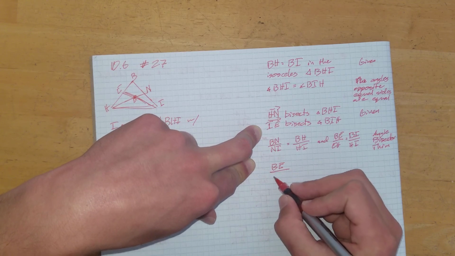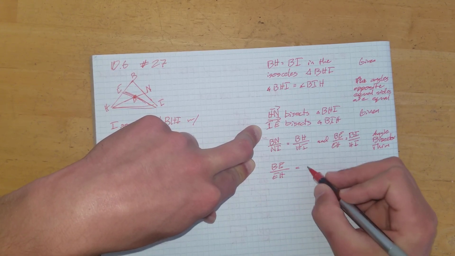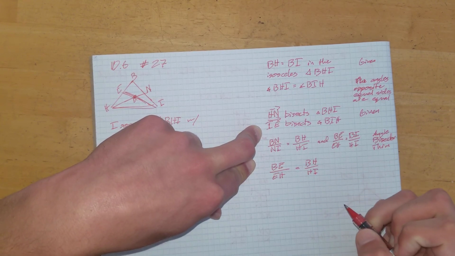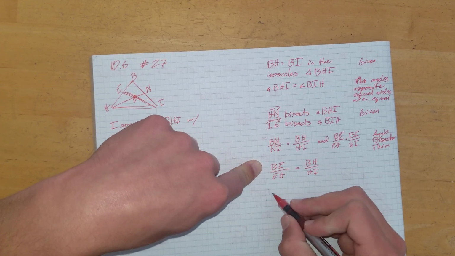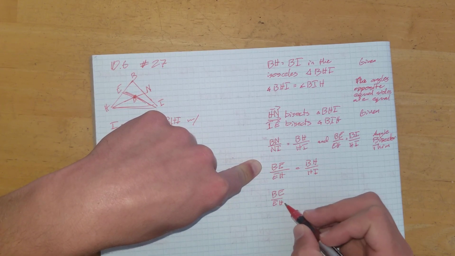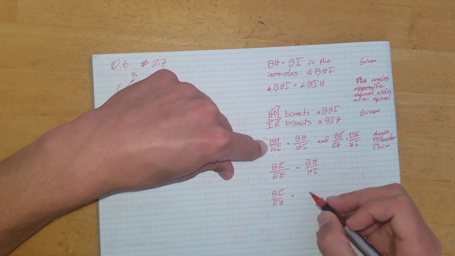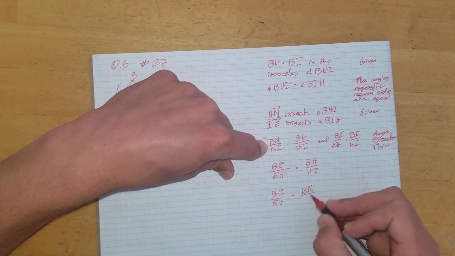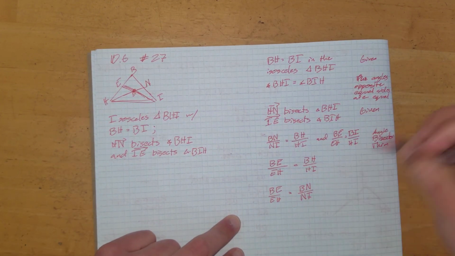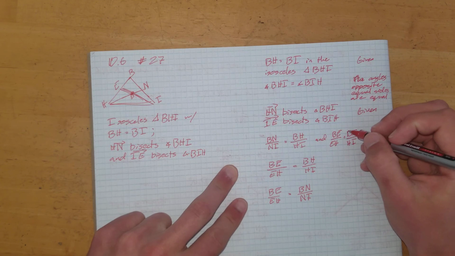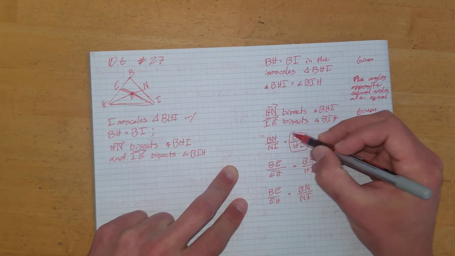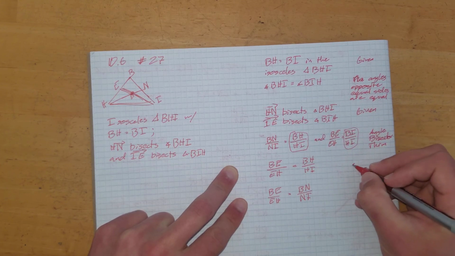So BE over EH will equal BH over HI. And then from there we can substitute BE over EH is equal to BN over NI. So because of the angle bisector theorem, you know that this right here is equal to this. So that's why we can substitute that in.